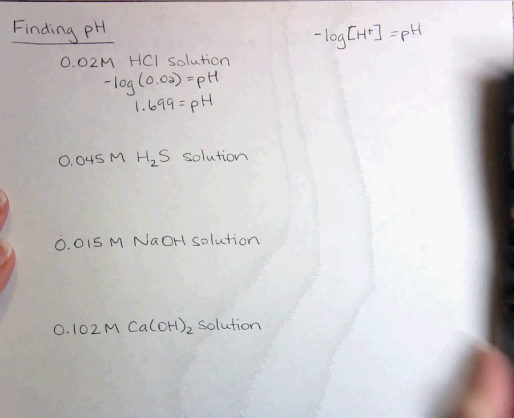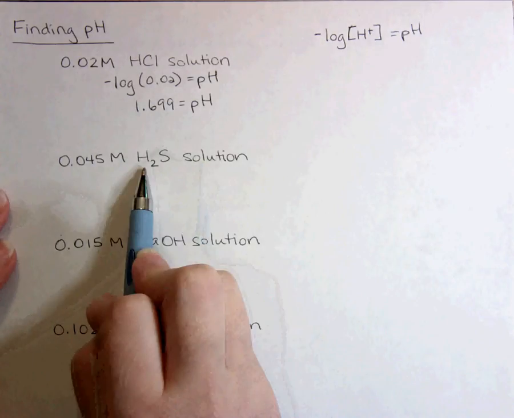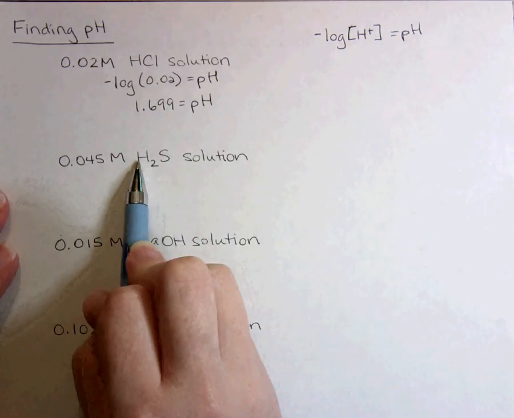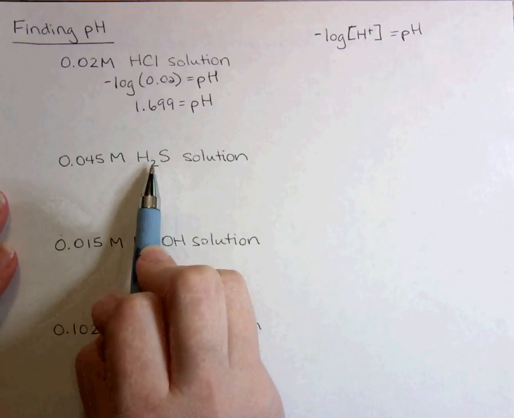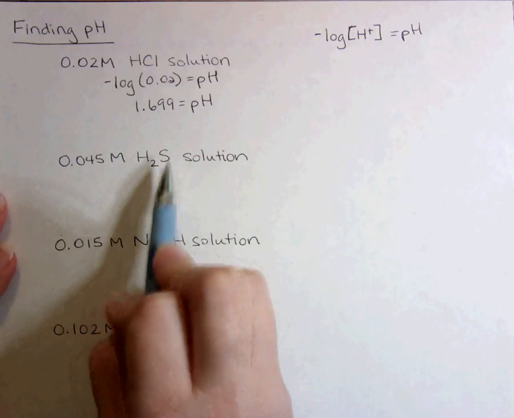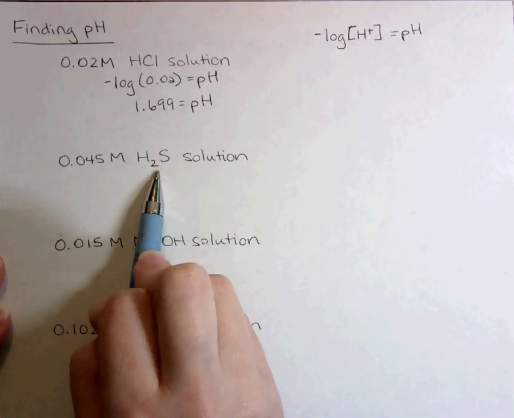Now when I look at the next one, when this dissolves in solution, it's not just one hydrogen for every piece of this compound, right? This is H2S. It means when this breaks apart, there will be two H's for every H2S that broke apart.